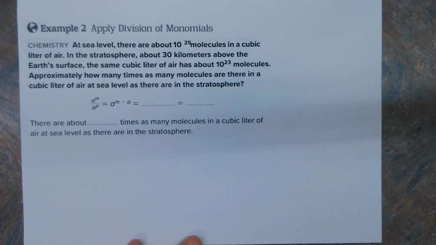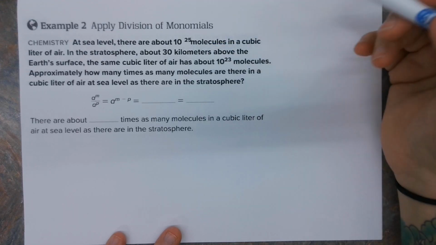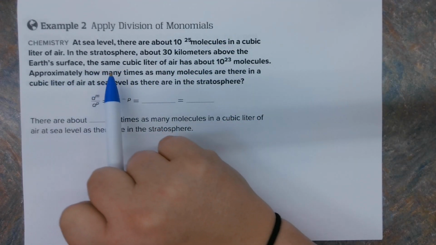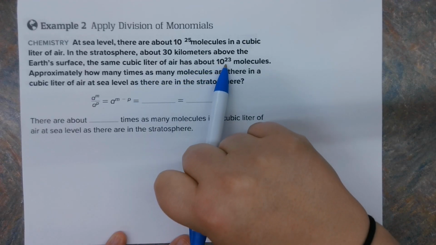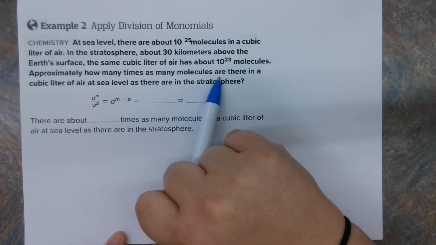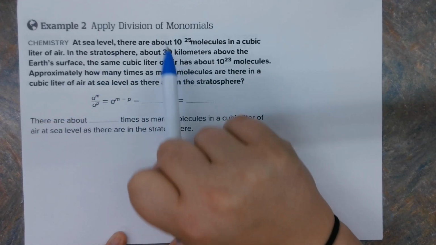Don't fret. At sea level, there are about 10 to the 25th molecules in a cubic liter of air. In the stratosphere, about 30 kilometers above the Earth's surface, the same cubic liter of air has about 10 to the 23rd molecules. Approximately how many times as many molecules are there in a cubic liter at sea level as there are in the stratosphere?